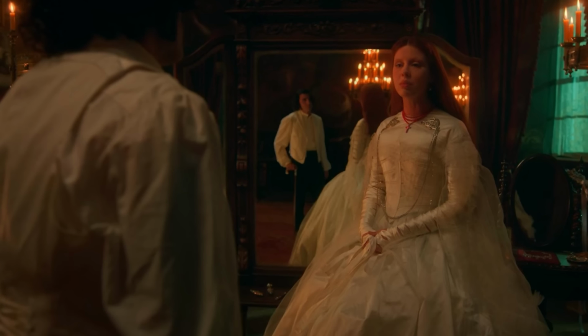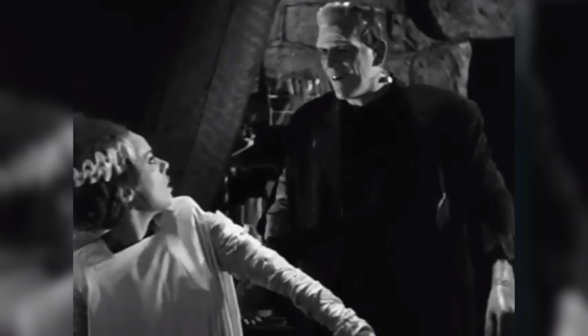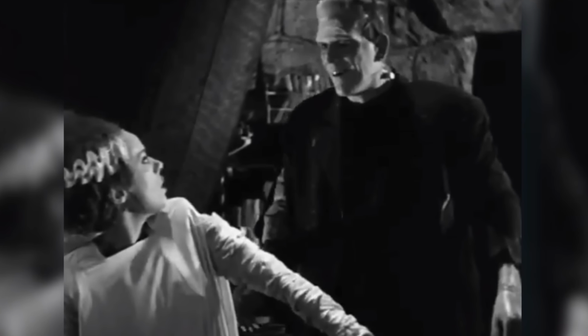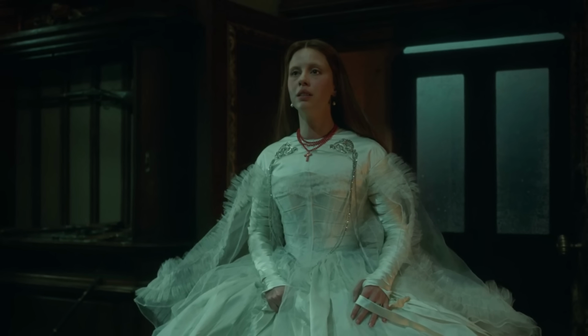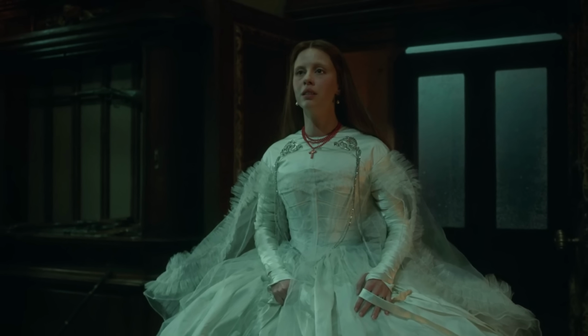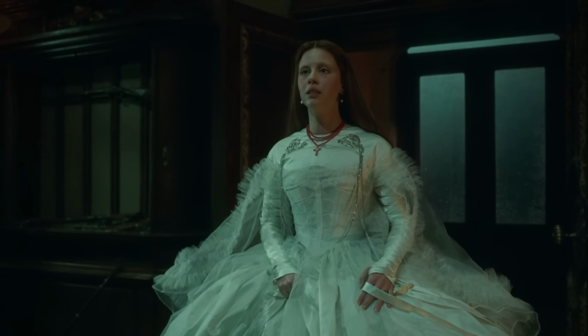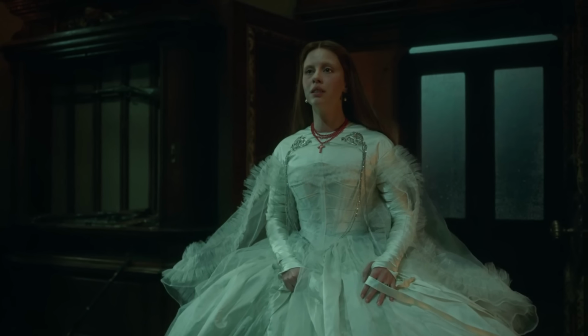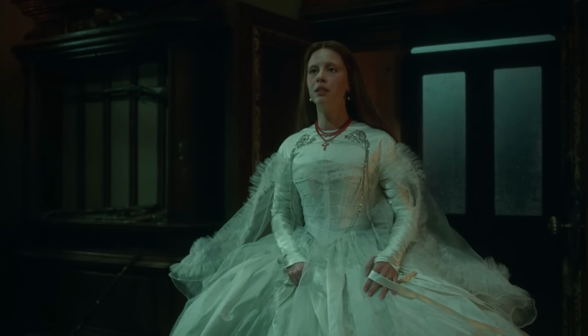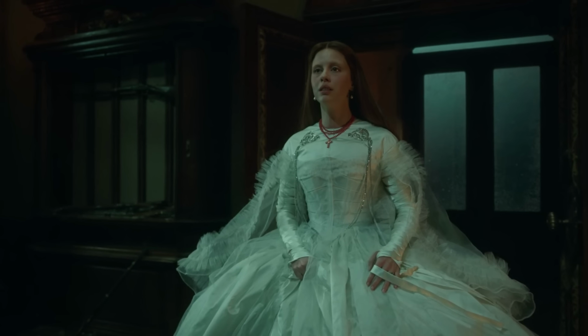feels like a clear nod to Elsa Lanchester's iconic look in Bride of Frankenstein. I mean, come on, even the ribbons that wrap around her arms almost look like surgical bandages and instantly recall the bride's unmistakable style. Another subtle but meaningful detail is Elizabeth's red hair.